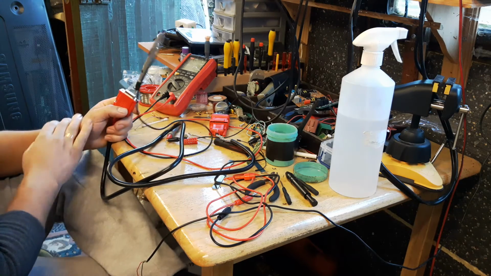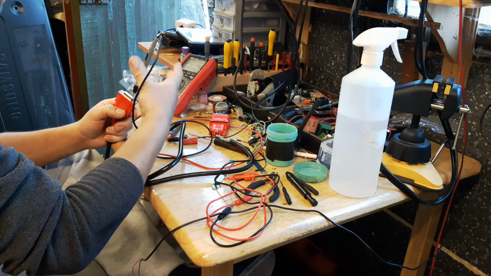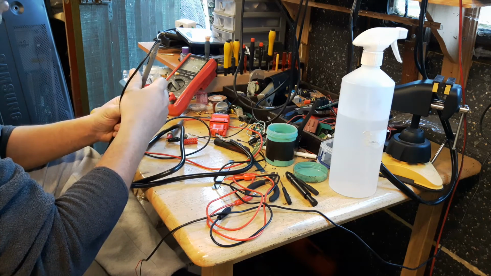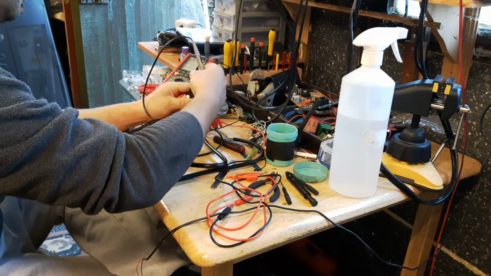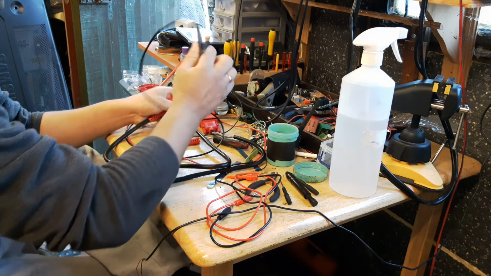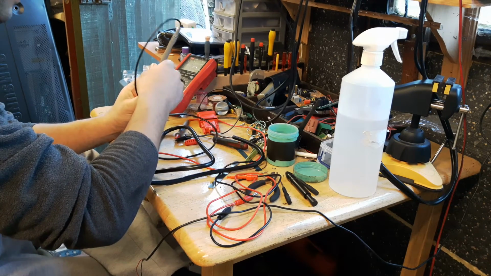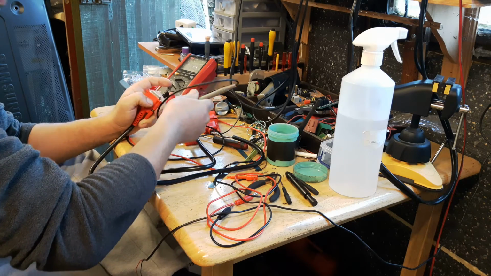So there we go. So continuity, and I have about 0.4 ohms. Okay. So then I went, let's say, pin 1, for example, and go to the machine, continuity. And what I've done is I've done one by one, okay?